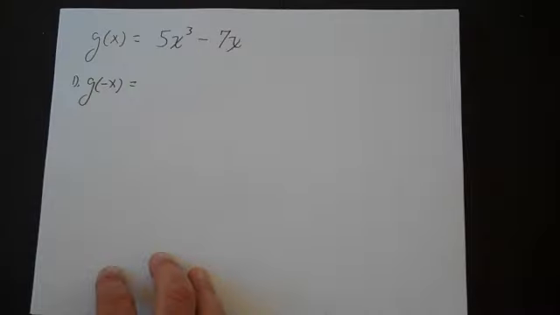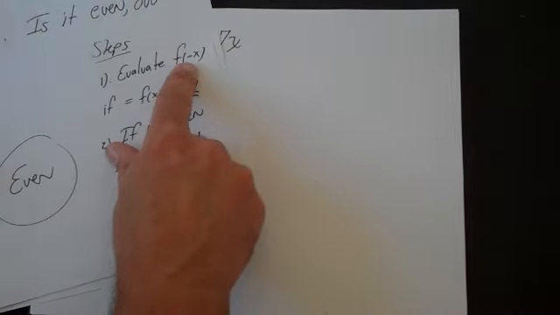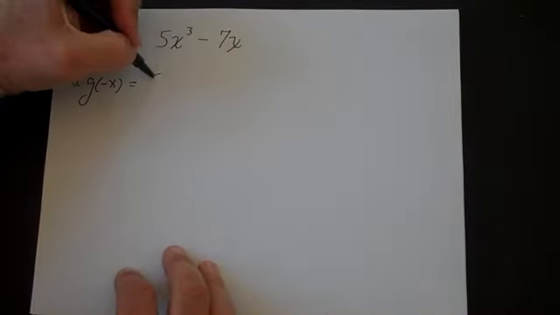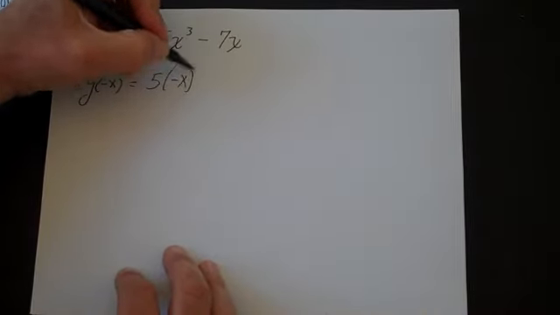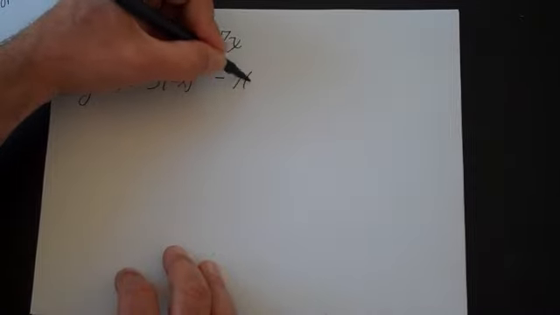Let's do one more example. Let's do g of x. It doesn't matter if it's f of x or g of x. So let's do g of x is equal to 5x cubed minus 7x. Step 1, do g of minus x. Your first step is always to evaluate f of negative x. So then you get 5 times minus x cubed minus 7 times minus x.